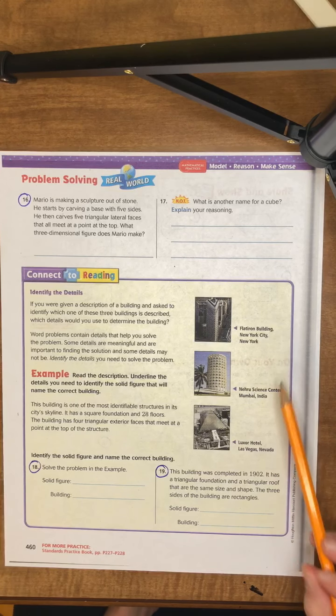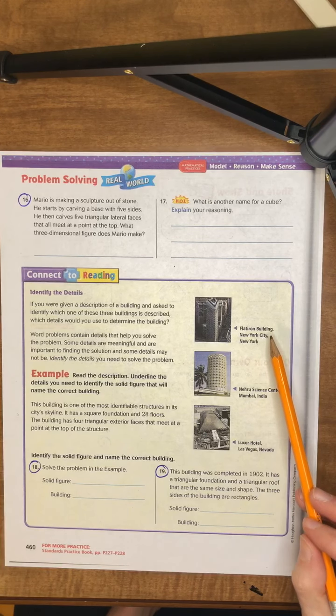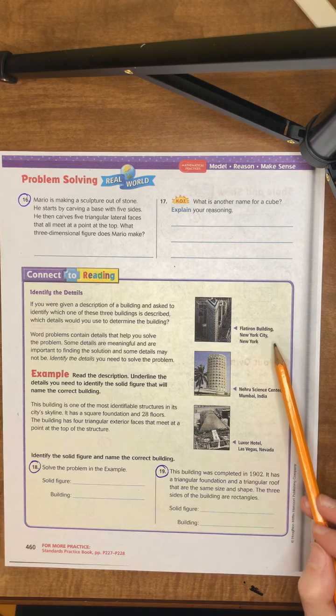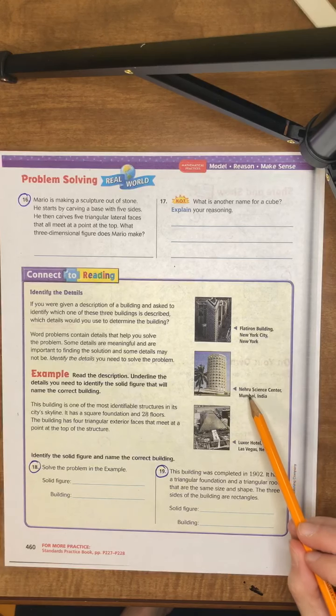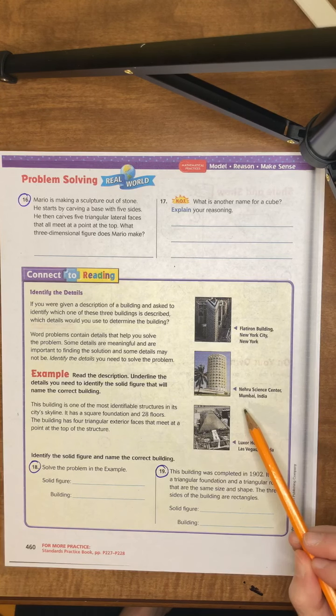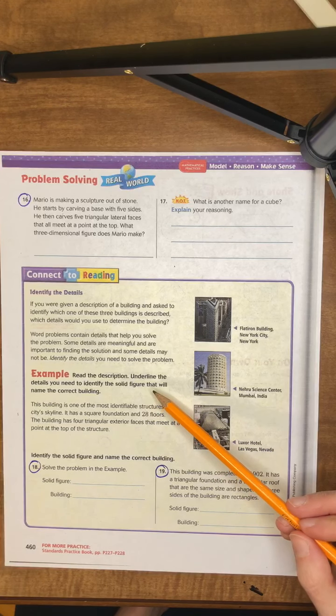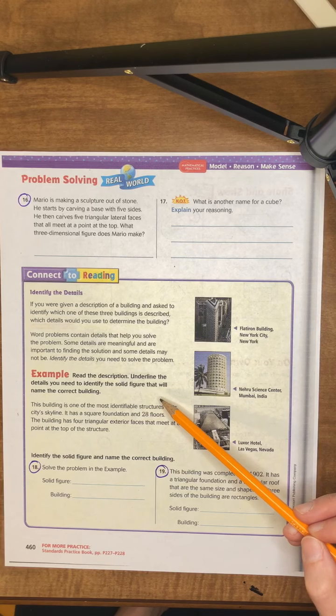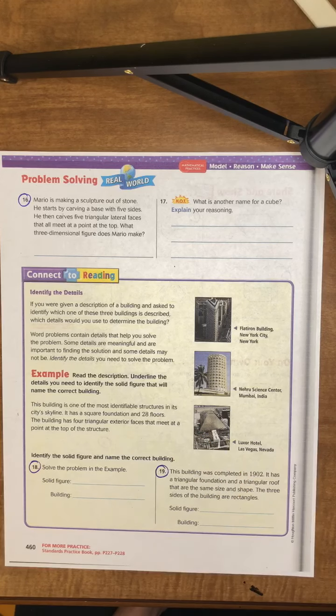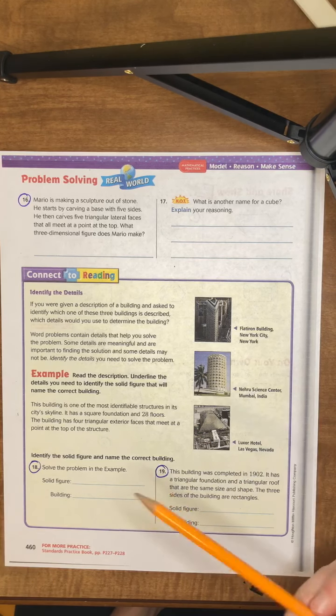So the 3 different buildings we're looking at are Flatiron Building, New York City, New York; Nehru Science Center, Mumbai, India; Luxor Hotel, Las Vegas, Nevada. So, example, read the description. Underline the details you need to identify the solid figure that will name the correct building. So, I'm not going to ask you to underline. It's more that you're just going to have to name the solid figure and the building.